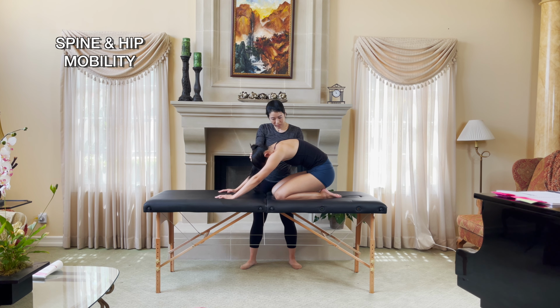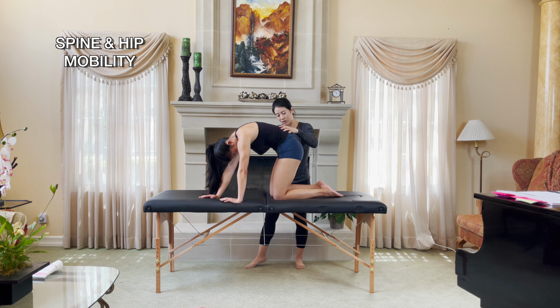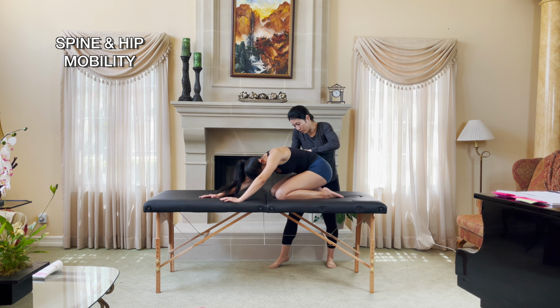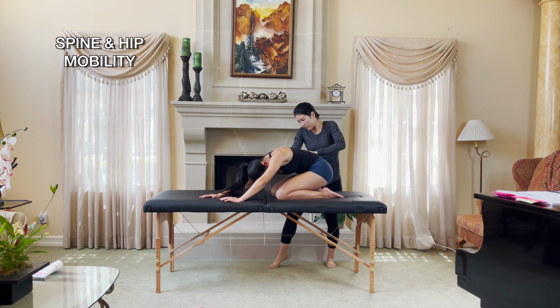Add cervical flexion if you want to make it more difficult. To add variation, put the hands on the left and feel that stretch on the right. You can add more stretch by giving a soft tissue mobilization technique at the same time.